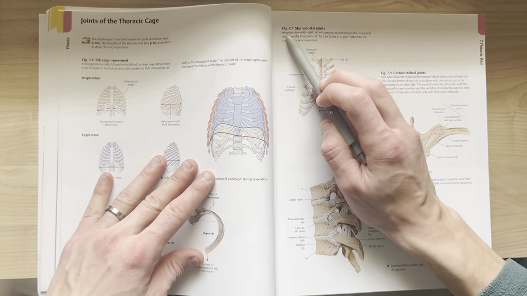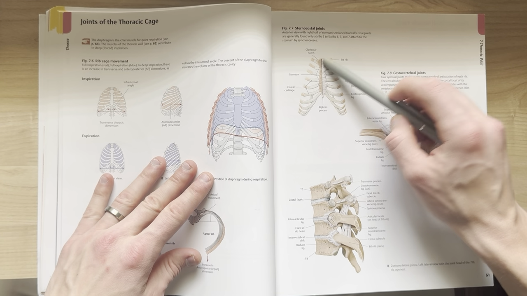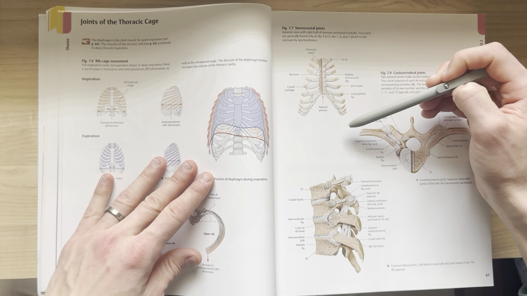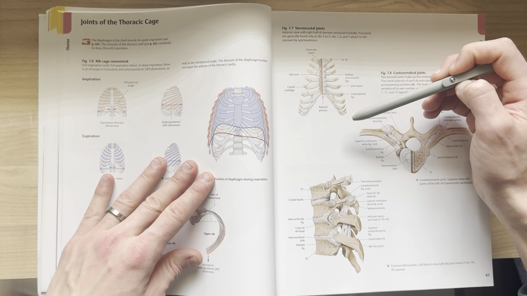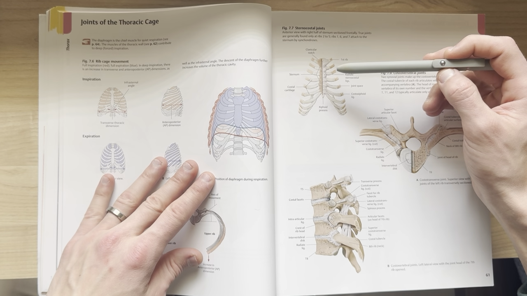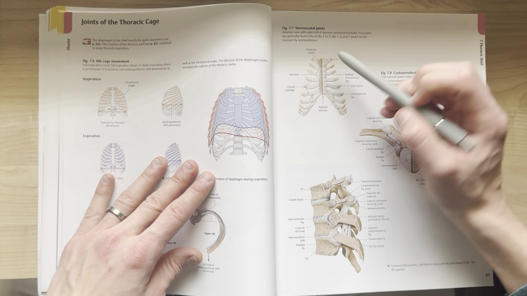Sternocostal joints, figure 7.7, an anterior view with the right half of the sternum sectioned frontally. True joints are generally found only at ribs 2 to 5. Ribs 1, 6, and 7 attach to the sternum by synchondrosis. There we go. Sorry about that.